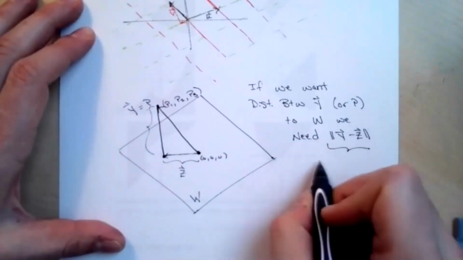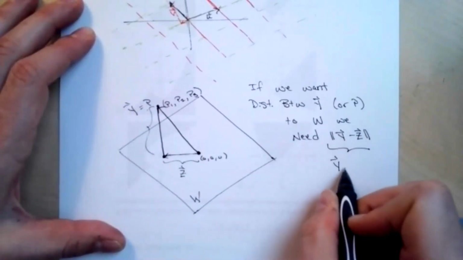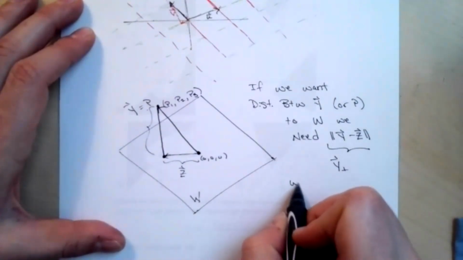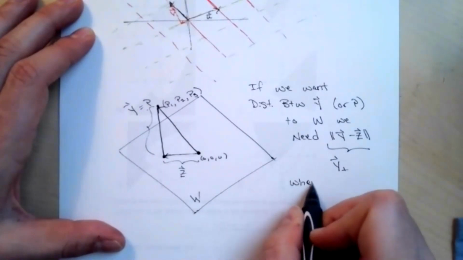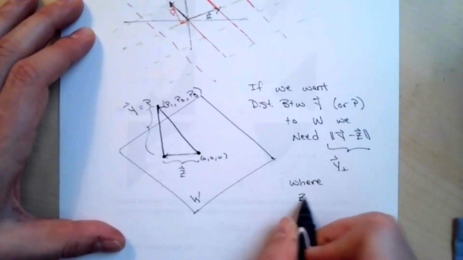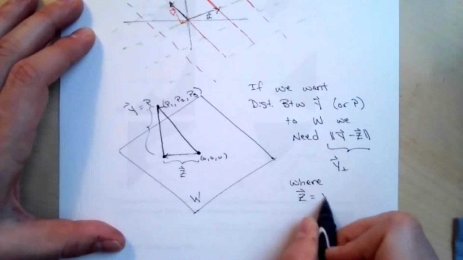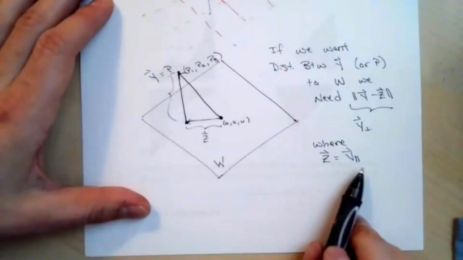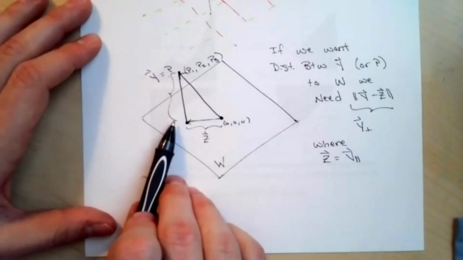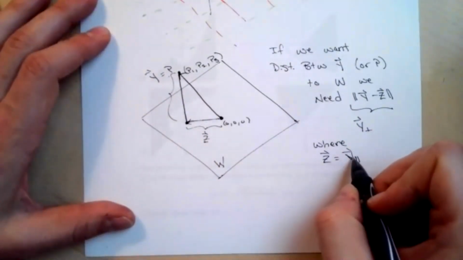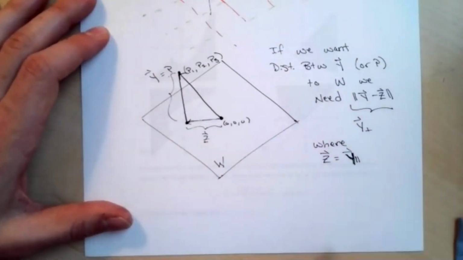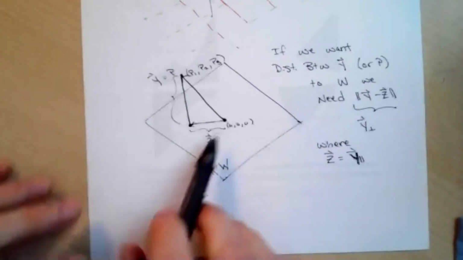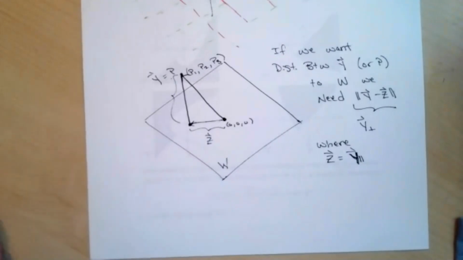In other words, this is the perpendicular component of y, where our z, it would be what we would call y parallel. It is the parallel component, sorry, I'm switching letters there, y parallel component of our vector y in the plane W.